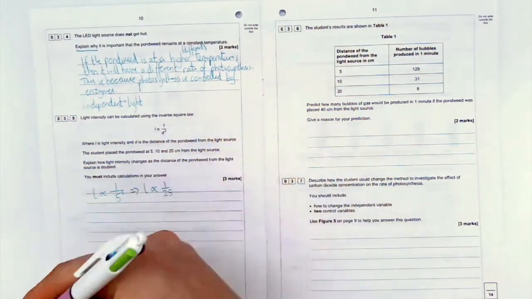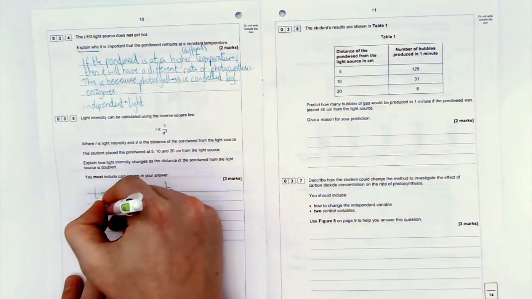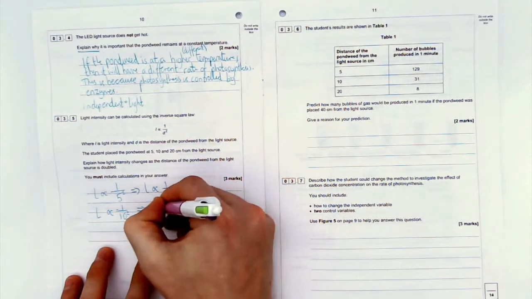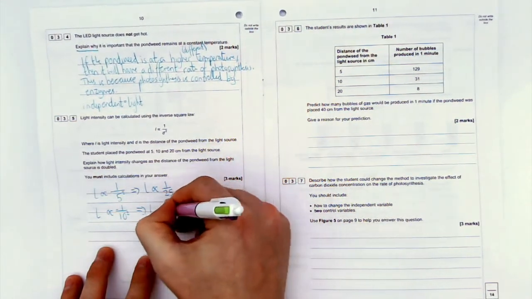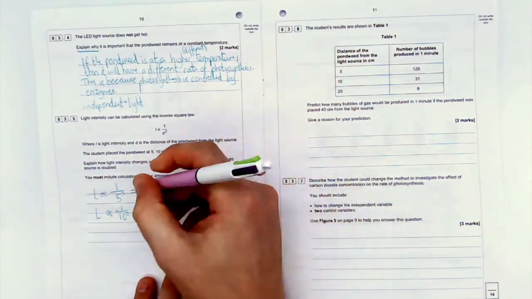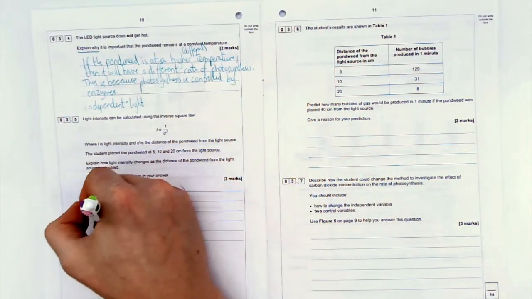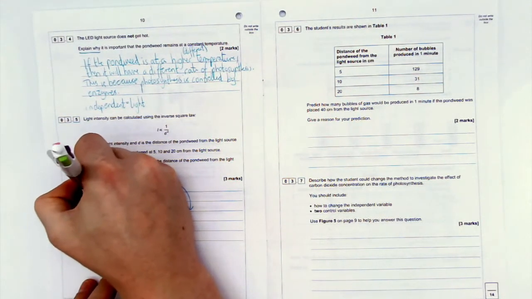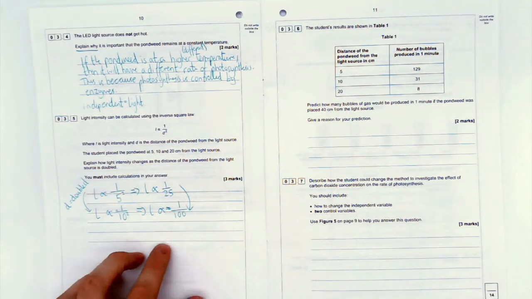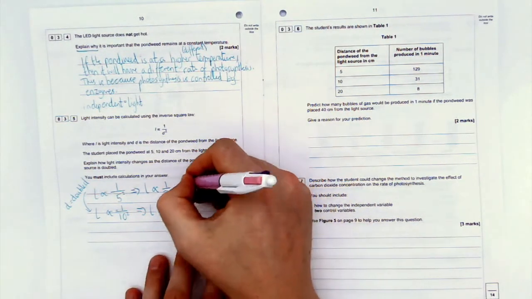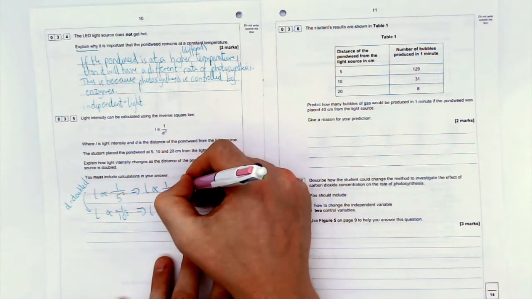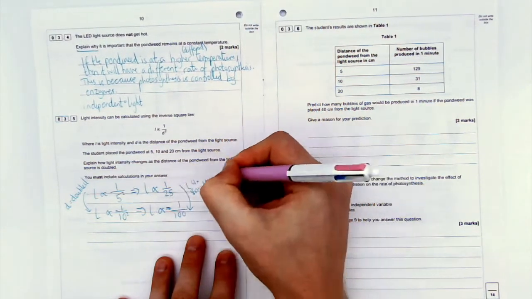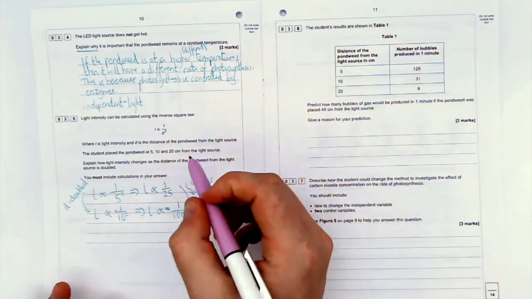If I do 10 centimetres, remember it's double, then that will be proportional to 1 over 100. Now you can see here the distance has doubled. D is doubled, but the light intensity has got 4 times smaller.